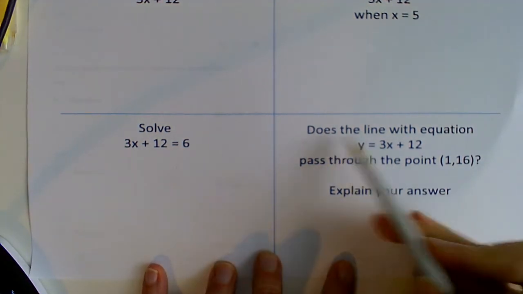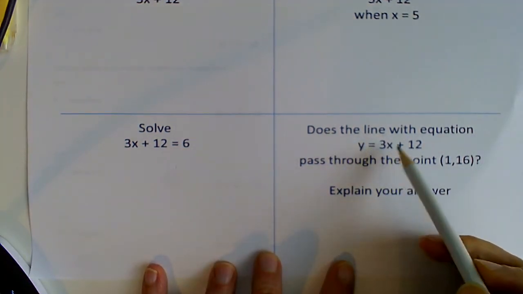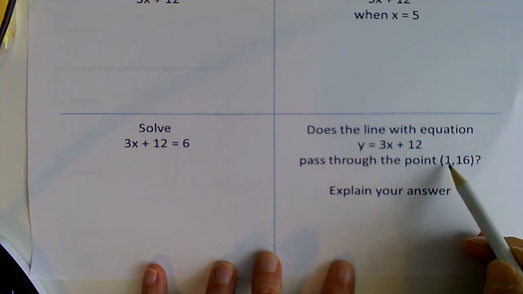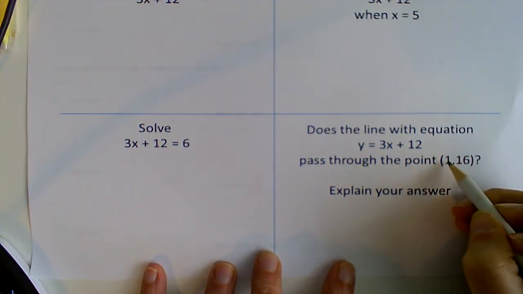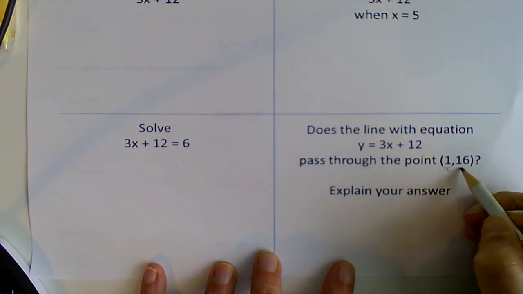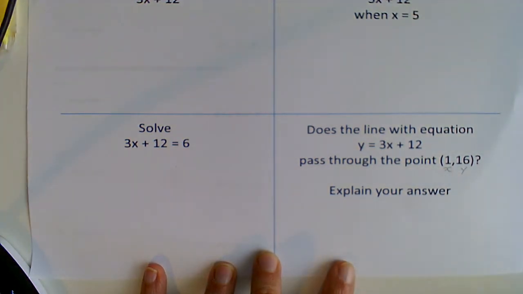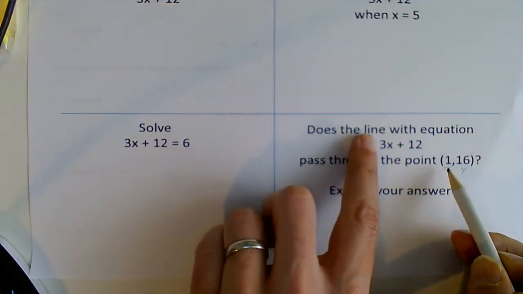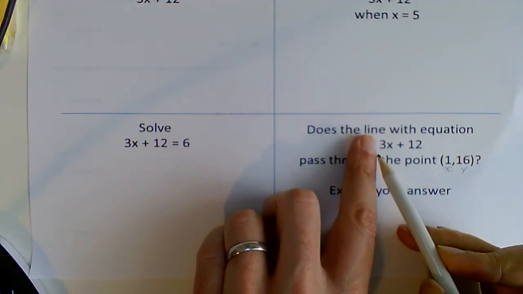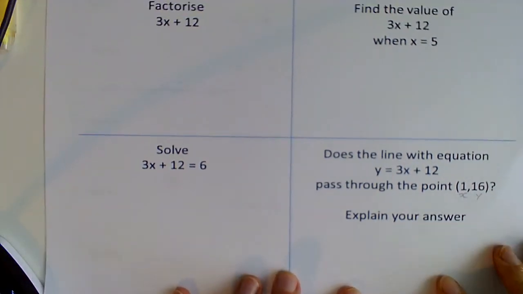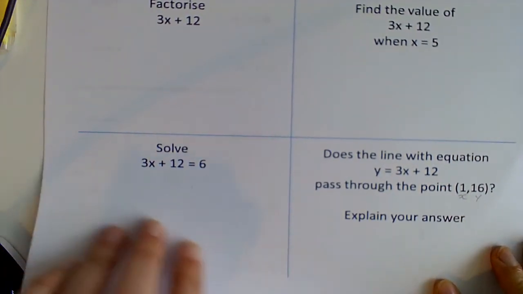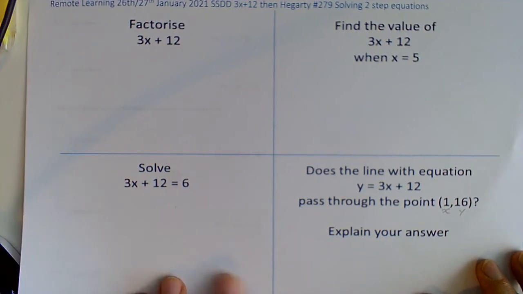And in this one, does the line with equation y equals 3x plus 12 pass through this point? It's a weird question, this one. Remember that your coordinates, this means that x is 1 when y is 16. So if x equals 1 there, would that end up giving 16? Okay, and then just explain your answer. So pause the video, have a little go at those, please. And then when you're ready, come back and we'll go through them.